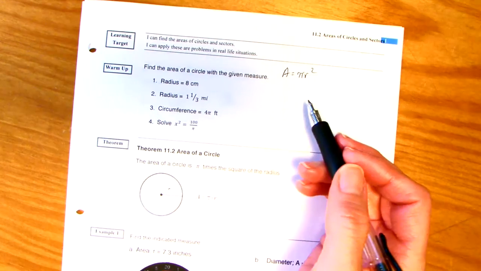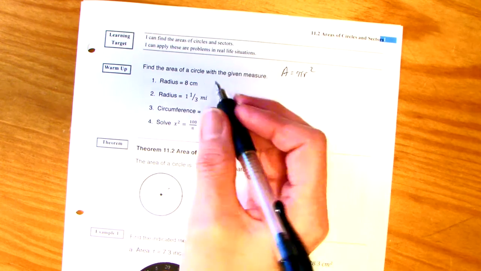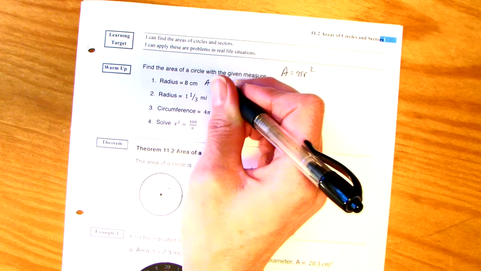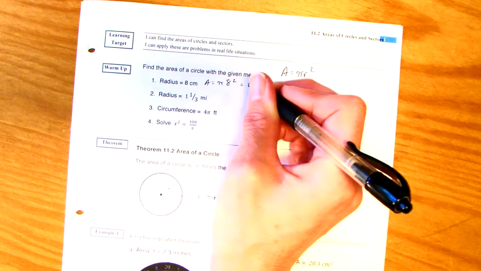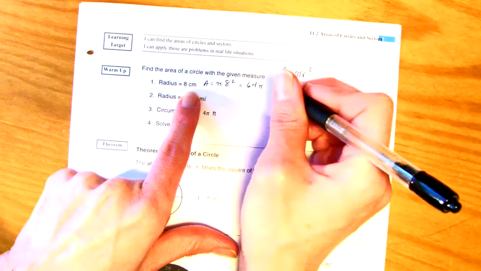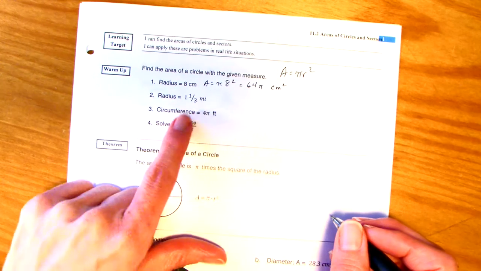From the past, I think you got it in 7th grade maybe? In any case, the radius is 8. So area is equal to pi 8 squared, so 64 pi. And then our unit is centimeters squared. That's area.